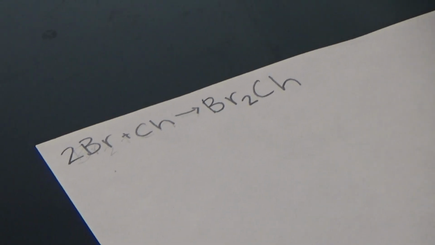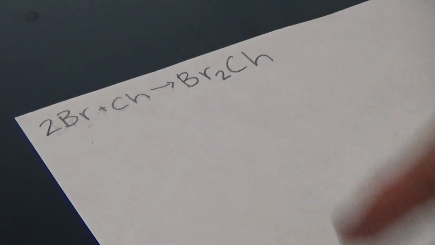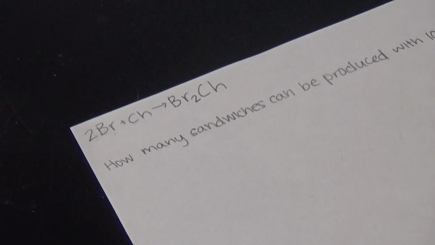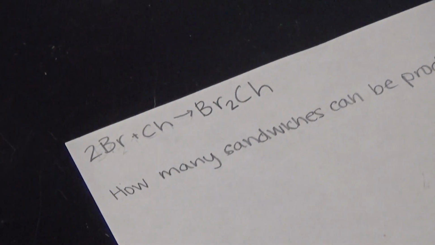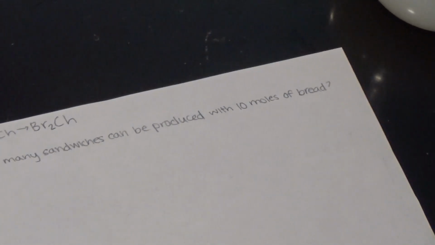An everyday example of stoichiometry is cooking. For example, a grilled cheese sandwich. Using the equation 2Br plus CH becomes Br2CH, we can answer the question, how many sandwiches can be produced with 10 moles of bread?